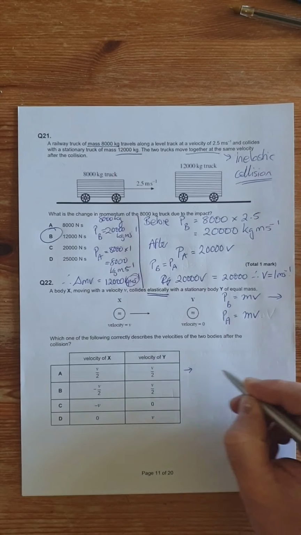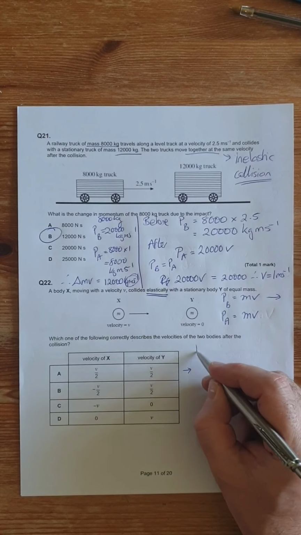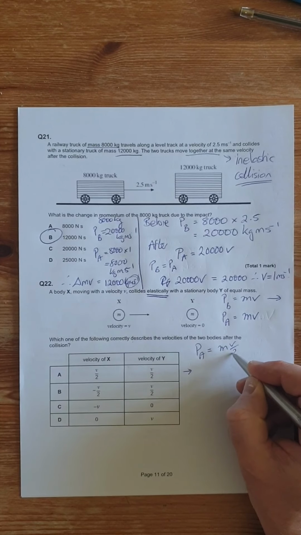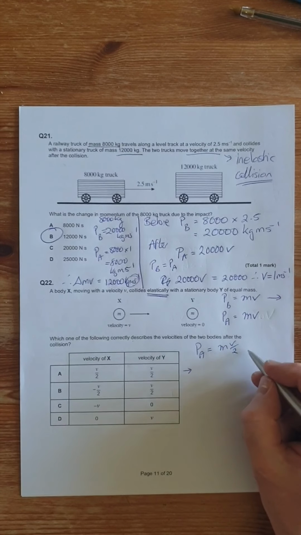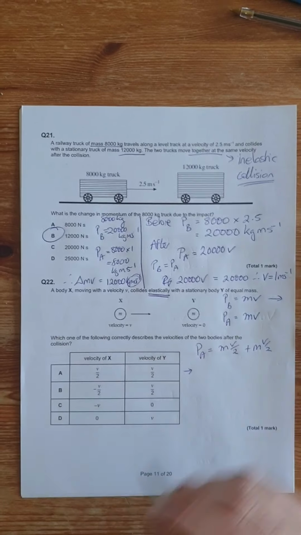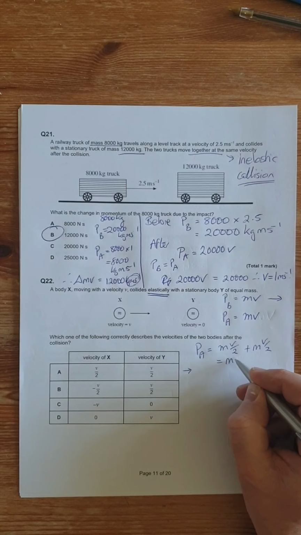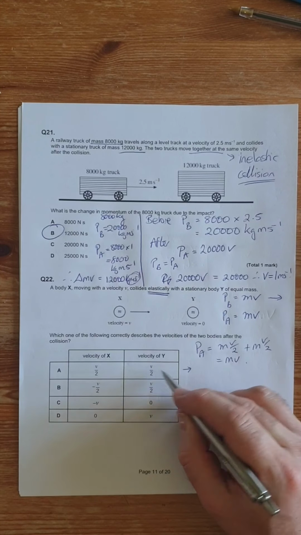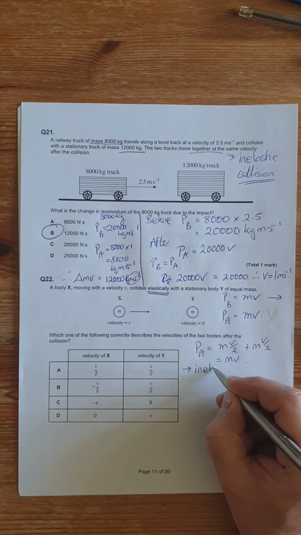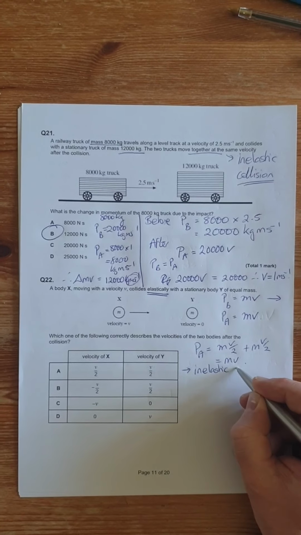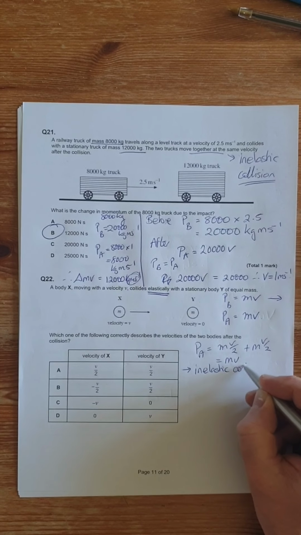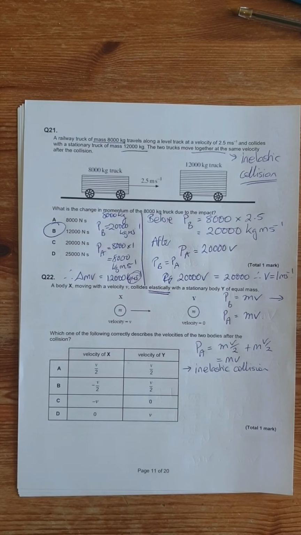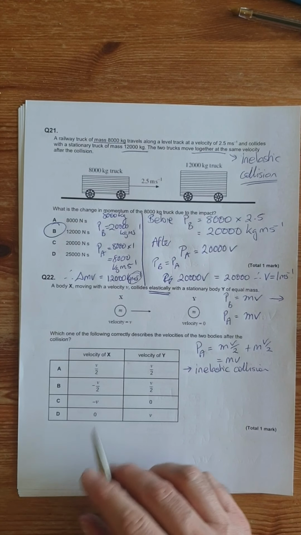In terms of the momentum afterwards, that would be X with a momentum of m times v over 2 plus Y with m times v over 2 to give us mv, so that's correct, momentum is conserved. But in this case, the objects would be stuck together, so this would be an inelastic collision. And we'll see in a moment, in a bit more detail, why that's the case.